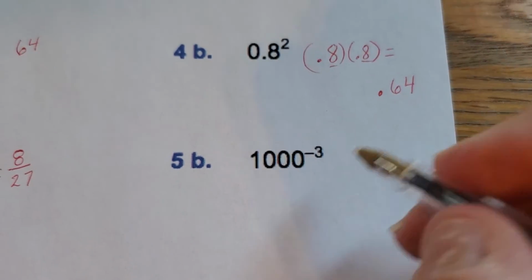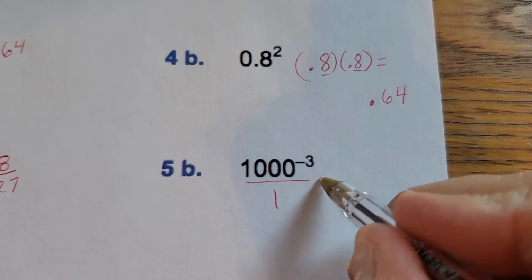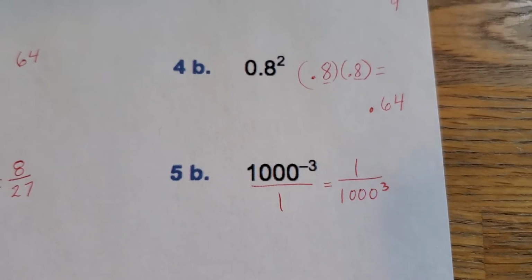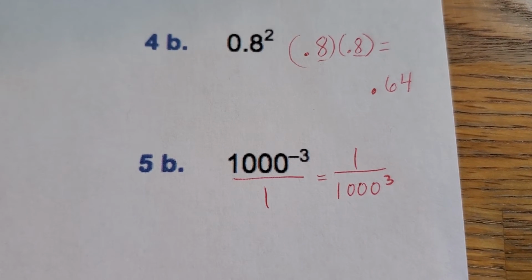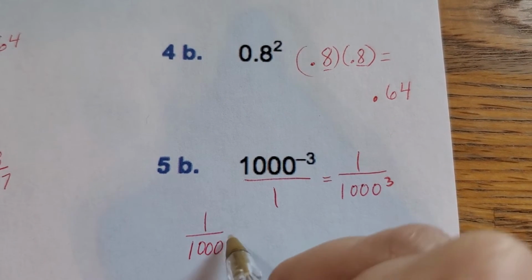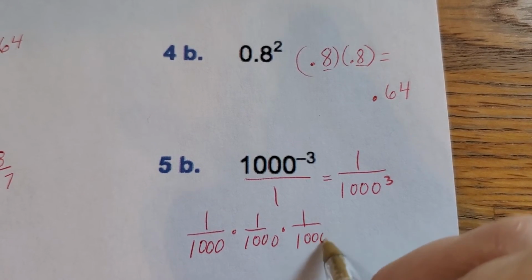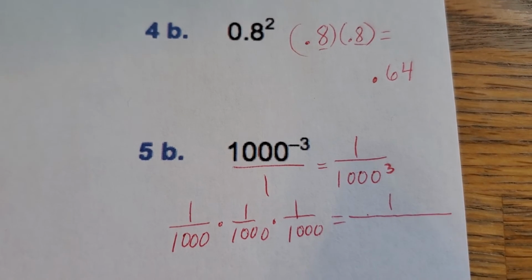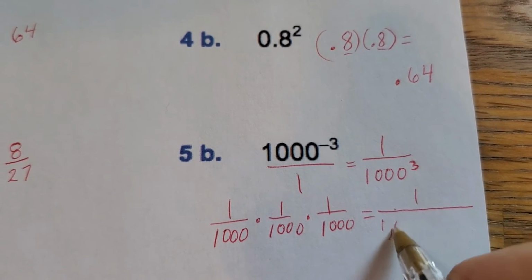Number 5b, we have 1,000 to the negative 3rd power. So the first thing I'm going to do is put that over 1. I'm going to flip it and make that exponent positive. And you can stop right there if you want to. If you want to take it a little bit further, then you would have 1 over 1,000 times 1 over 1,000 times 1 over 1,000. And you would end up with 1 over 1 billion. You have 9 zeros.